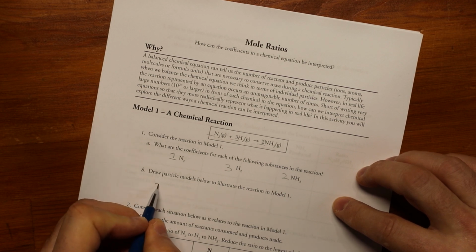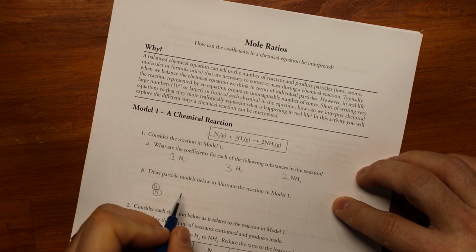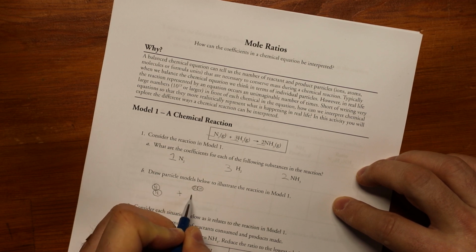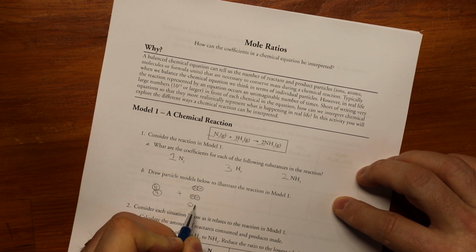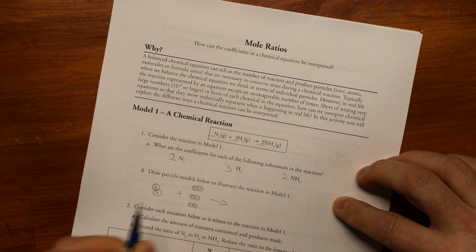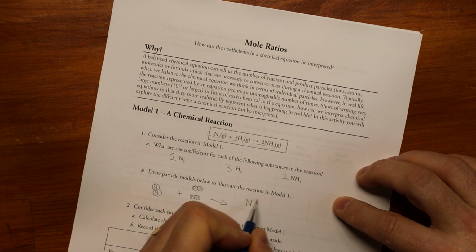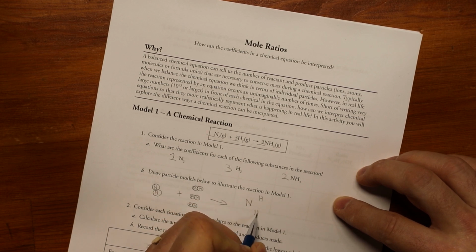So if I have a nitrogen molecule that has 2 nitrogens in it, it reacts with 3 hydrogen molecules, right, to form 2 NH3s.